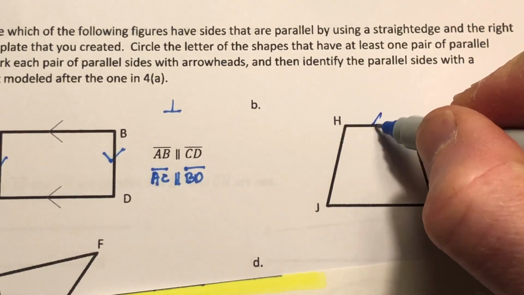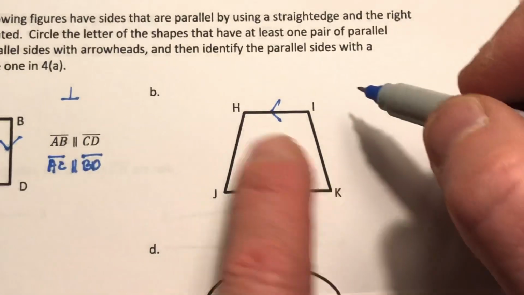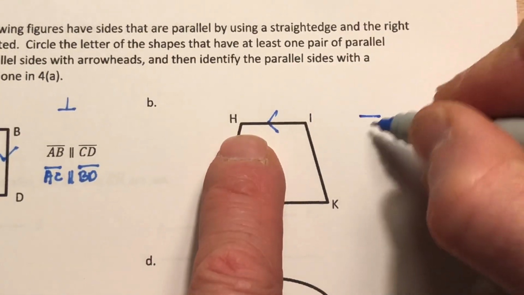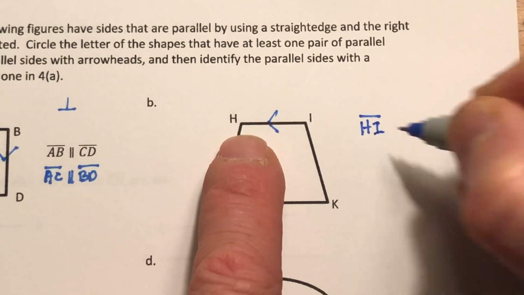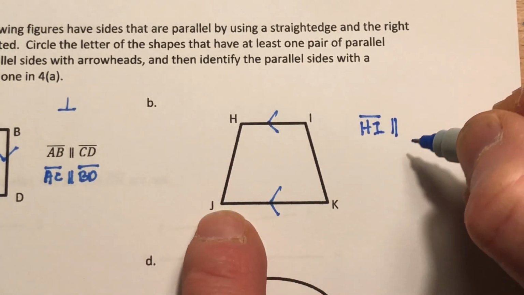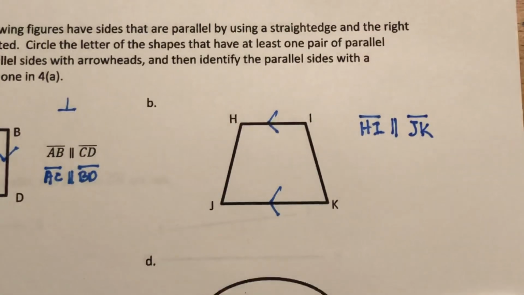So I'm going to use my little arrow to show that these are parallel. And over here to the side, I'm going to write down that they're parallel. So HI, that's line segment HI, is parallel, or skinny 11, to the bottom, JK.